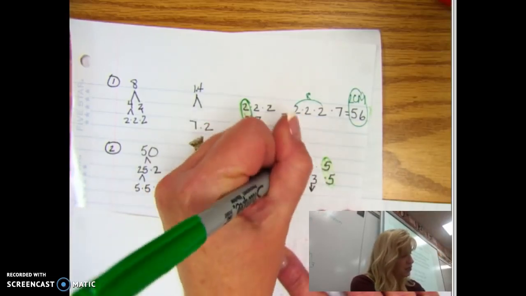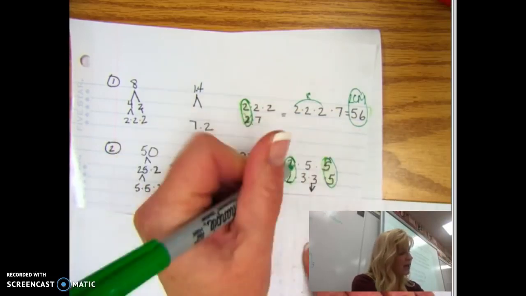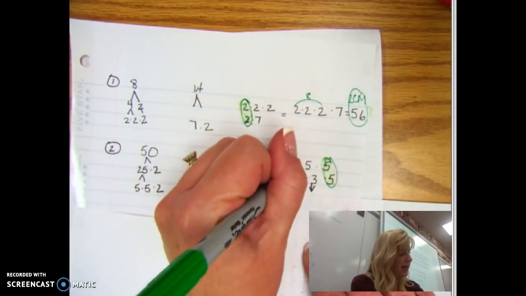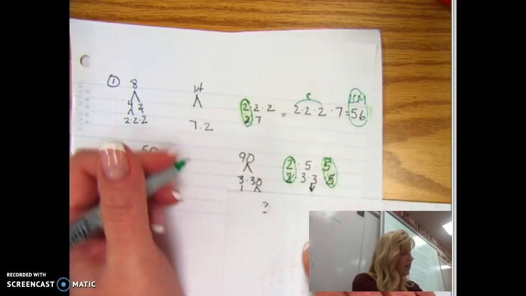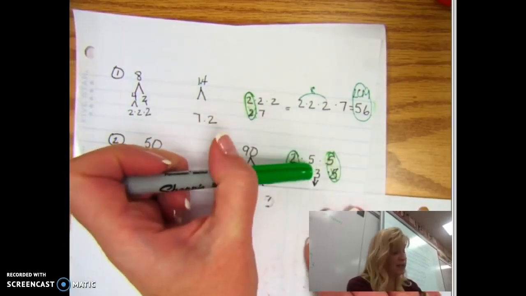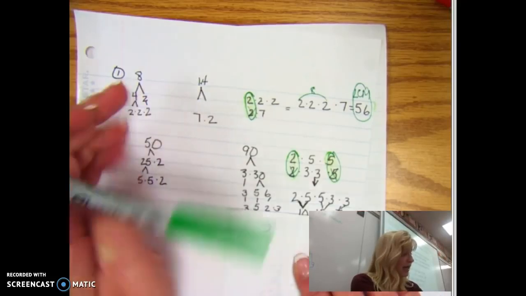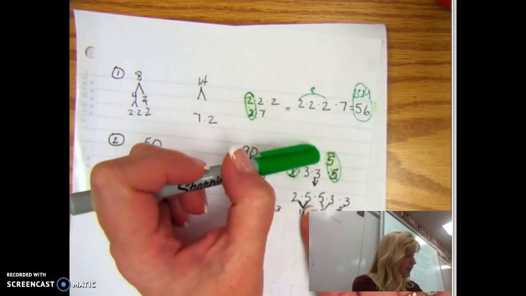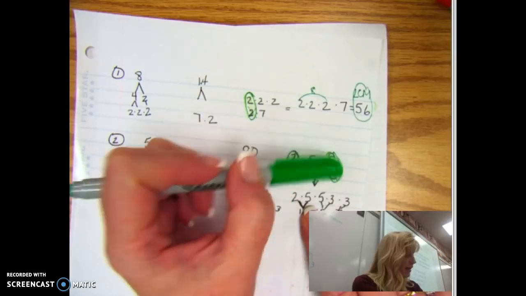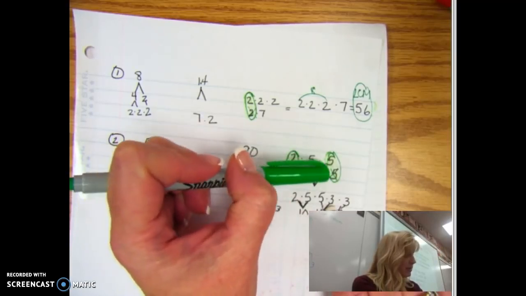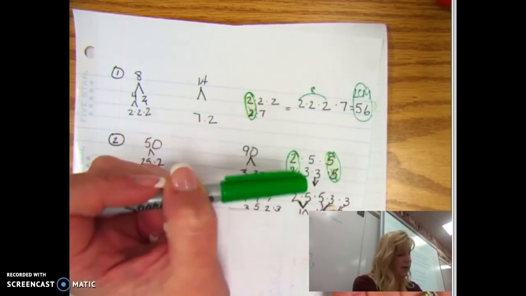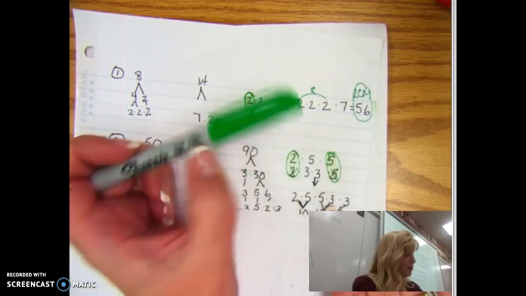So we're going to draw our rings around what they have in common. We're only going to use this 2 one time and this 5 one time. We have to use these 3. So those are your must-haves. So it ends up being 2 times 5 times 5, and then we're going to do times 3 times 3. We've already used those up here, so we're not going to reuse those.